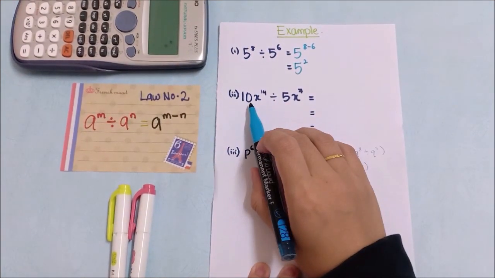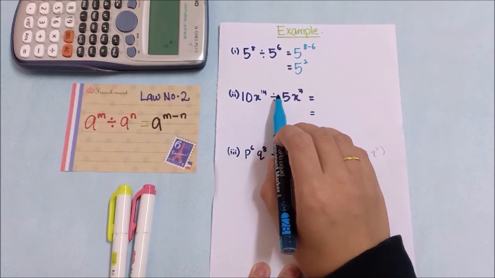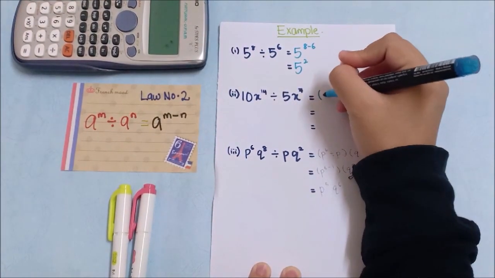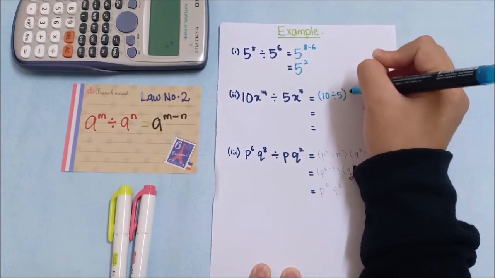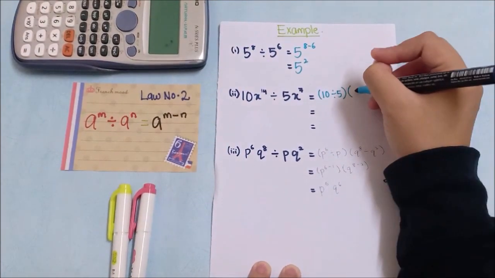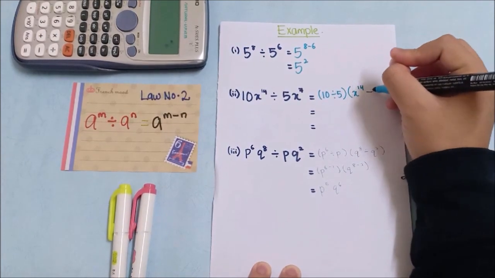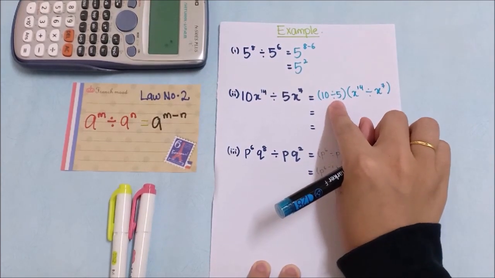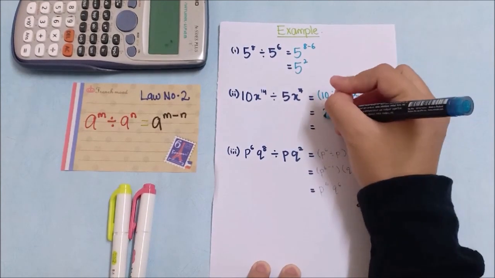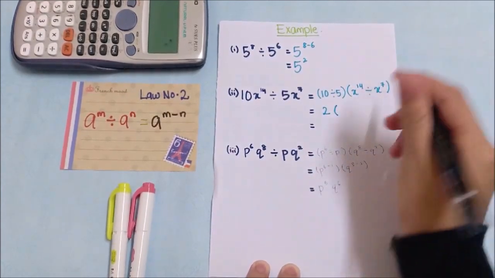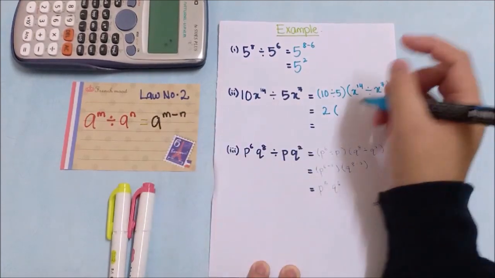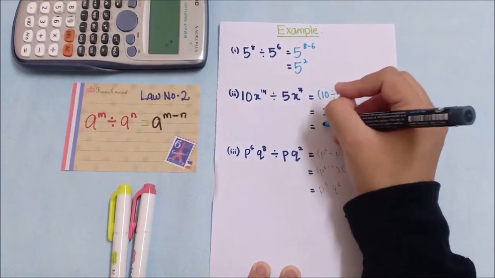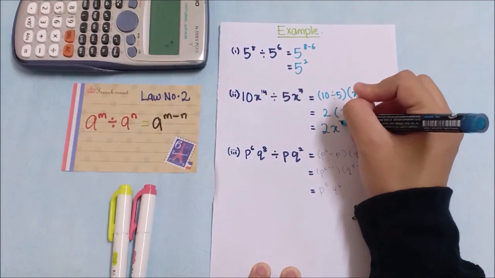Next, we see that the whole number is different. So we do as the previous example, 10 divided by 5, and in the bracket we put the x term. So x to the power of 14 divided by x to the power of 7. So 10 divided by 5, we divide as usual, which gives the answer 2. And the x term, we use the law to simplify it, which gives x to the power of 14 minus 7. So the final answer is 2x to the power of 7.